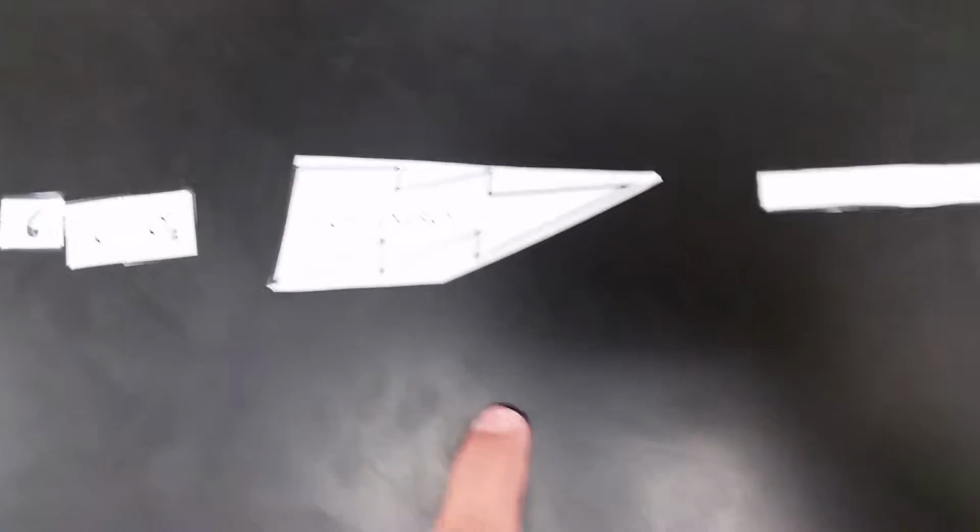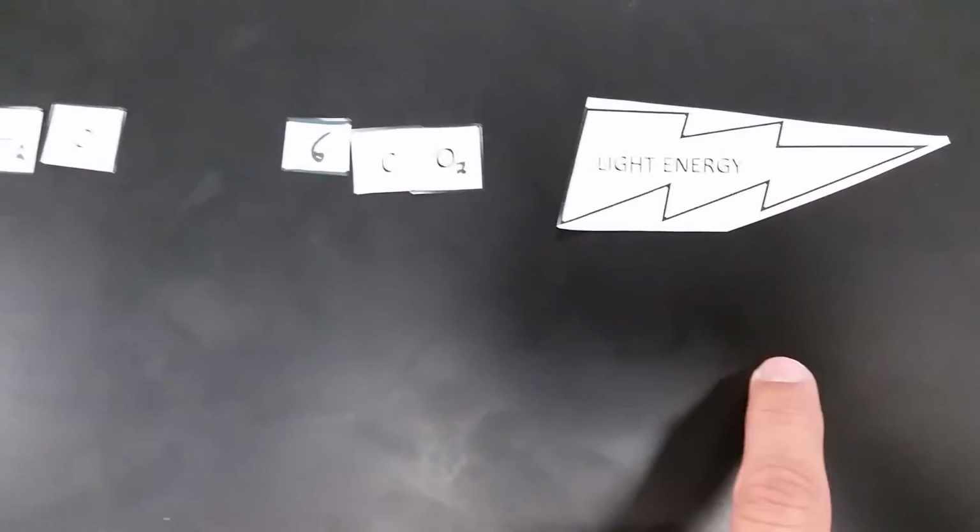In photosynthesis, the reactants are the things on the left side of the equation. If the equation is 6H2O plus 6CO2 plus light energy goes to glucose and oxygen, then the reactants are water, carbon dioxide, and light energy. Therefore, the products are glucose and oxygen.